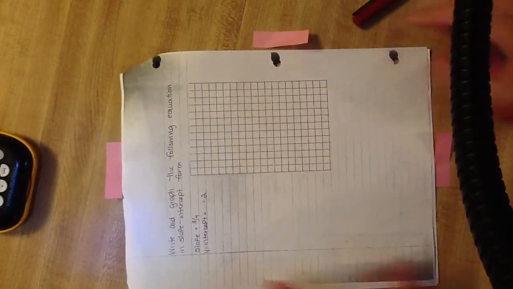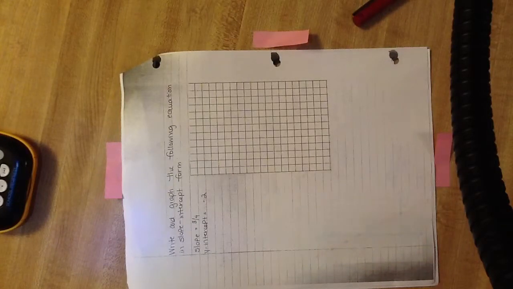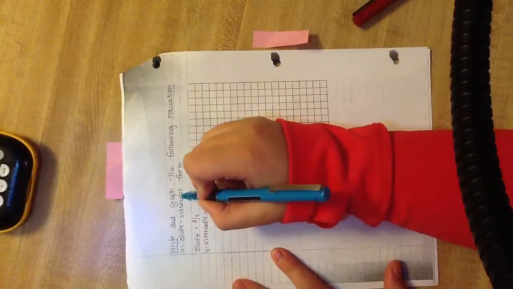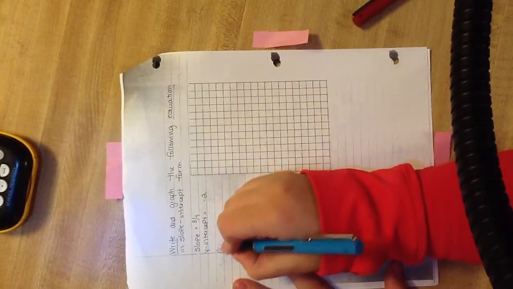This time it says, write and graph the following equation in slope-intercept form. This is asking for two things. The first thing we have to do is write the equation. The second thing we have to do is to graph it. So let's start by writing the equation.